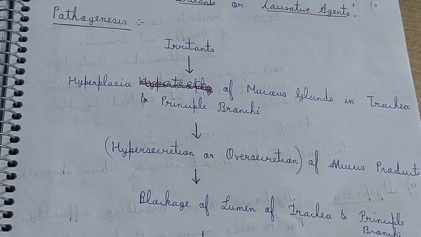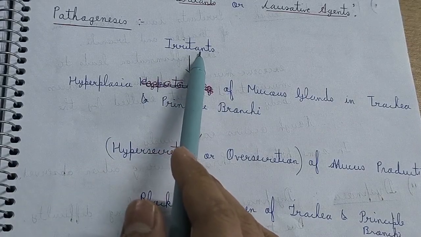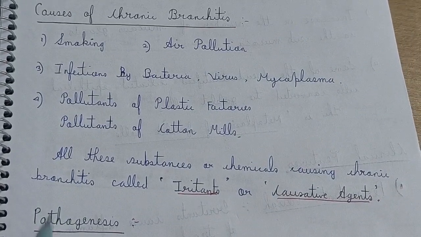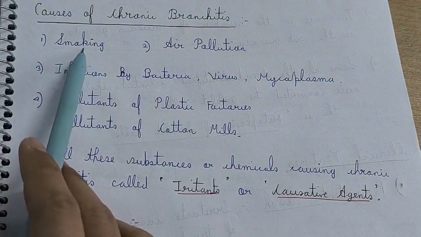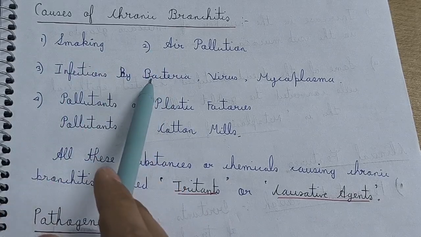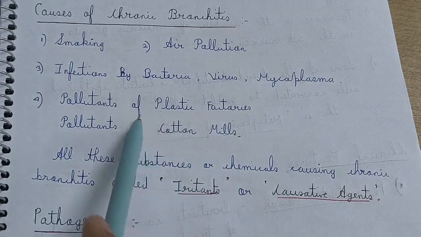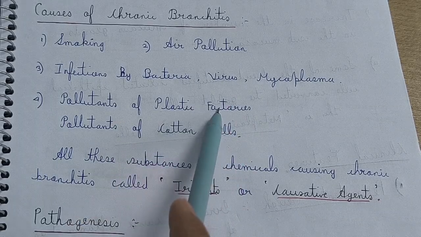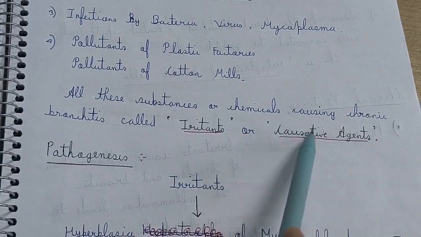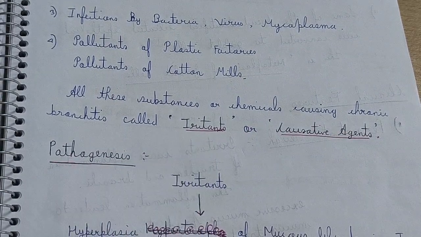So see the pathogenesis. Here are all the irritants which I have discussed. If you want to know what irritants are, simply they are all the harmful gases present in smoking, air pollution, and also bacteria, viruses, mycoplasma, and all the pollutants of plastic factories and of cotton mills. They cause chronic bronchitis, so they are known as irritants.